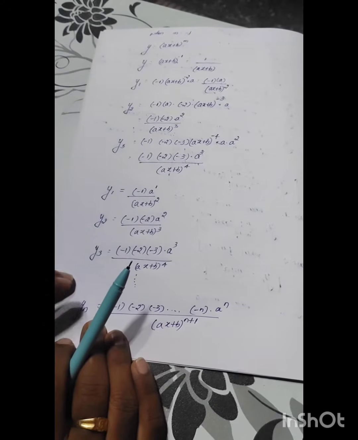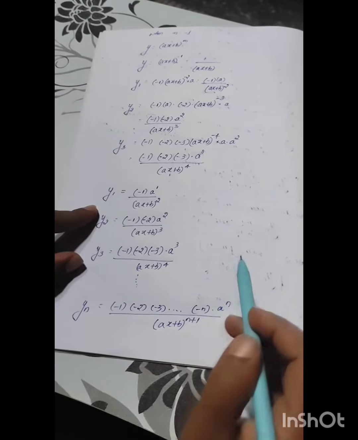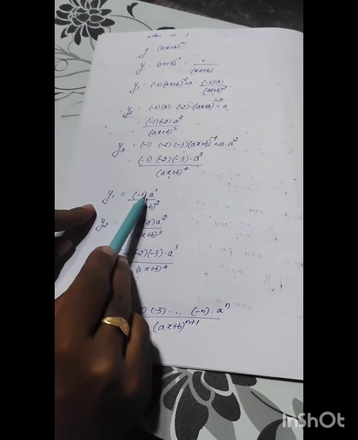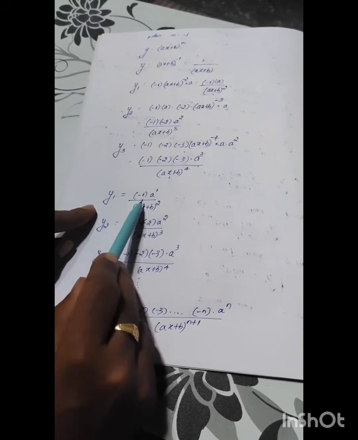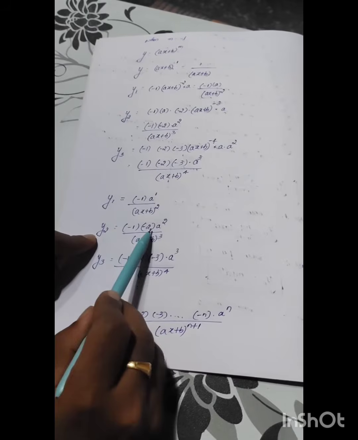When n is an odd number and when n is an even number, what will be the sign of the derivative? Just have a look here. y1 is minus 1 into a divided by (ax + b) the whole square, that is minus. y2 is minus 1 into minus 2, that minus into minus will become plus.